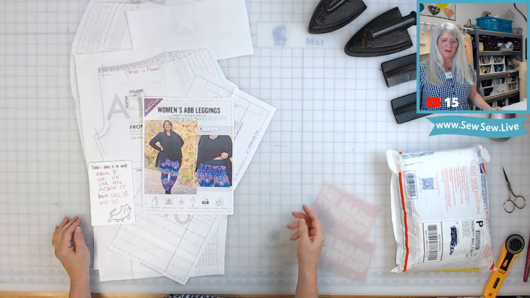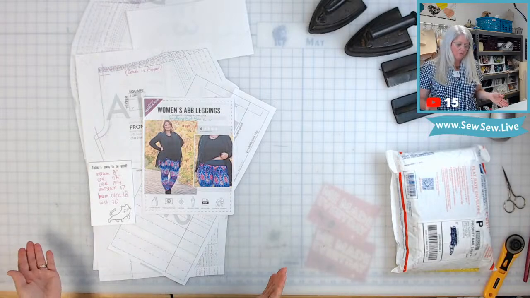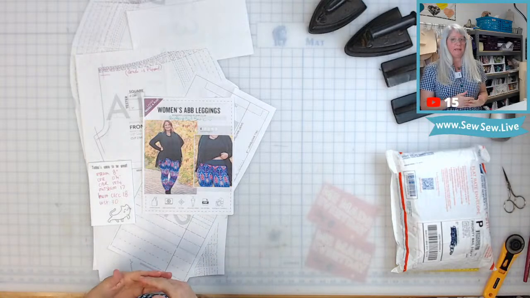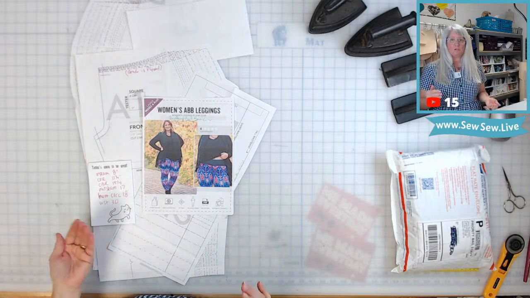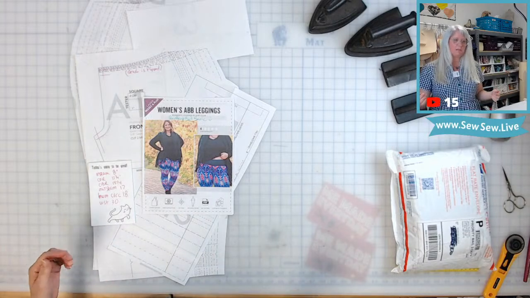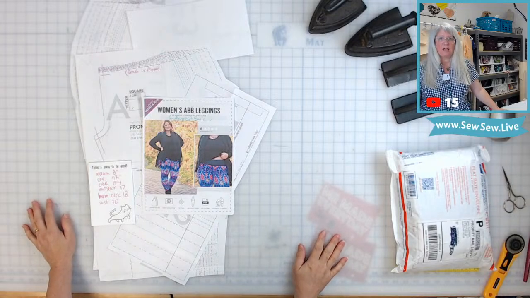Anyway, all right, so I got this legging pattern and it comes in different lengths, so you can pick a mini short, knee length, capri, full length. And I'm doing something between the mini and the knee length. I've measured a couple of pairs of shorts that I wear.